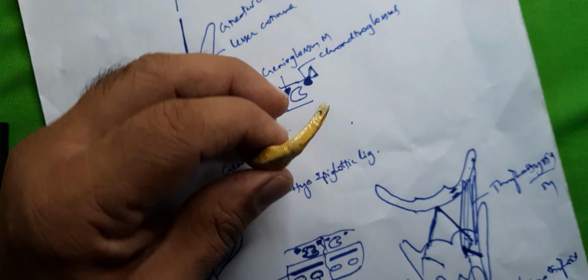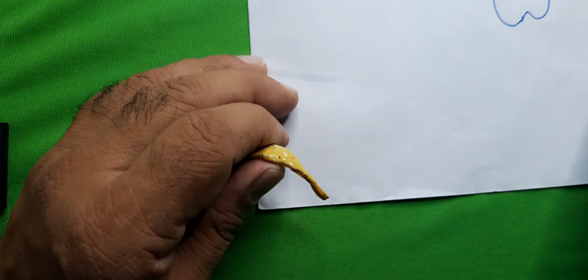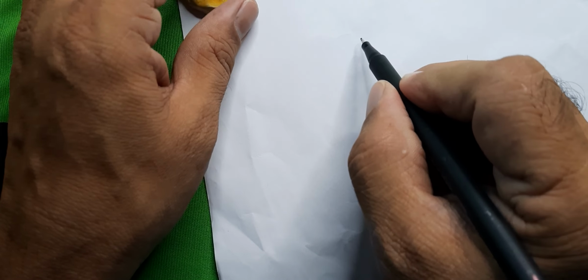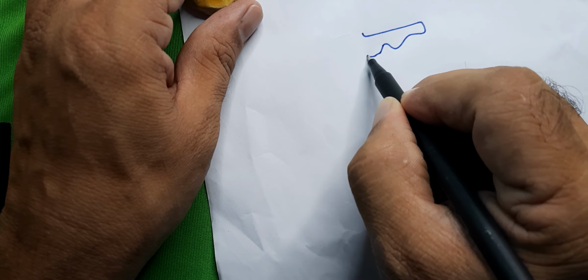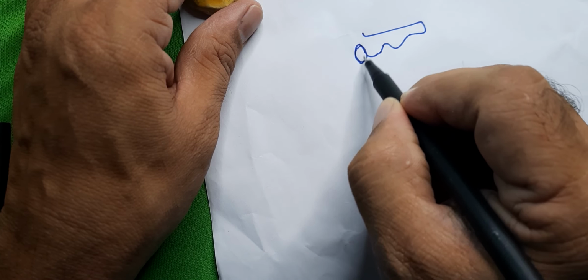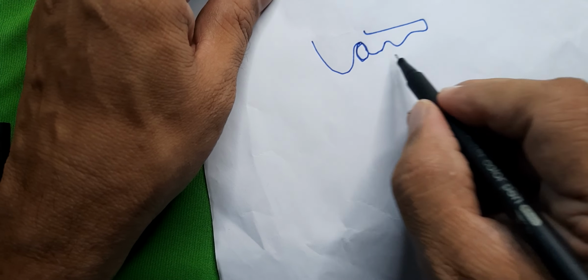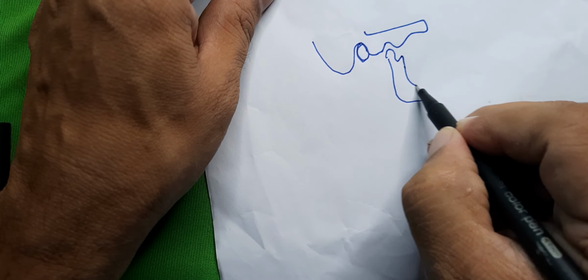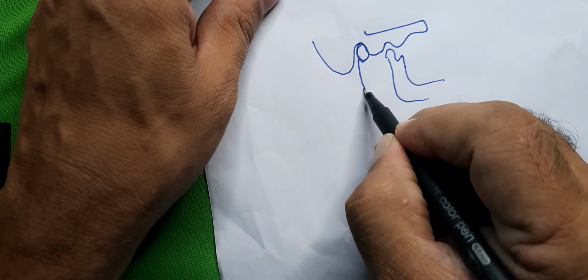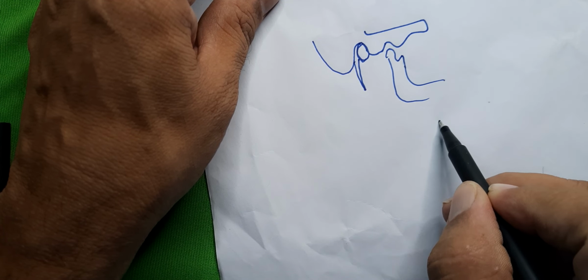So what happens is, from the styloid process, if this is the styloid process, I will try to explain in a separate diagram. If this is the zygomatic bone, and we have the external acoustic meatus, mastoid process, and we have the mandible here, and the styloid process is somewhere here a little bit medially, and we have the hyoid bone here.